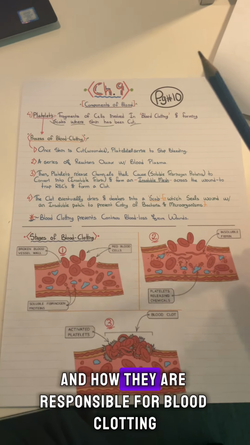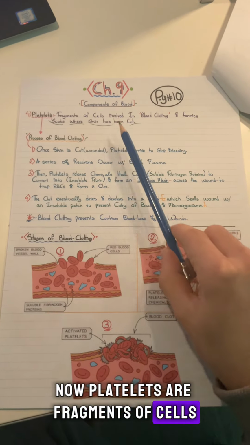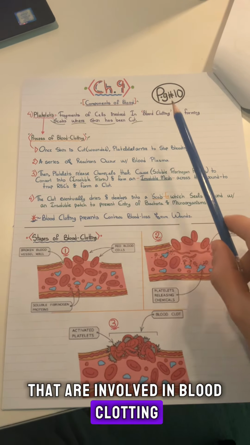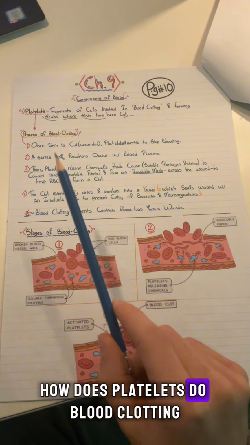Platelets and how they are responsible for blood clotting. Now, platelets are fragments of cells that are involved in blood clotting and forming scabs where the skin has been cut. How do platelets do blood clotting?